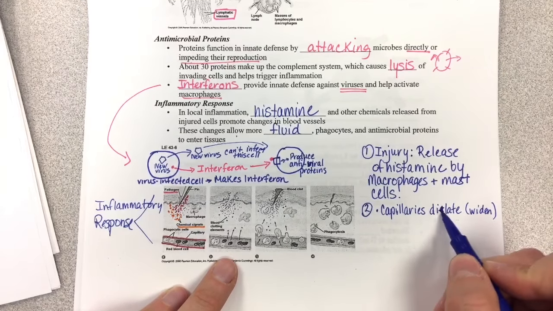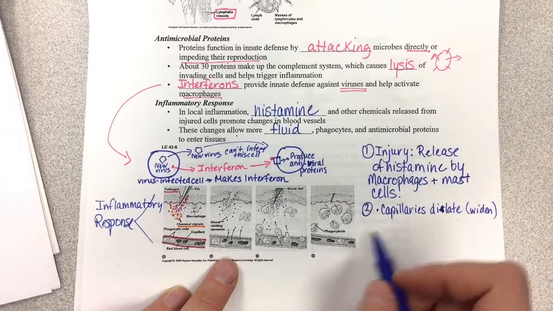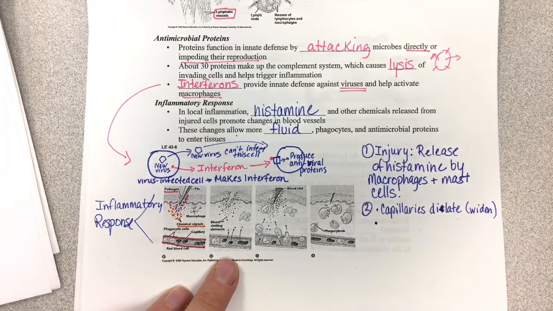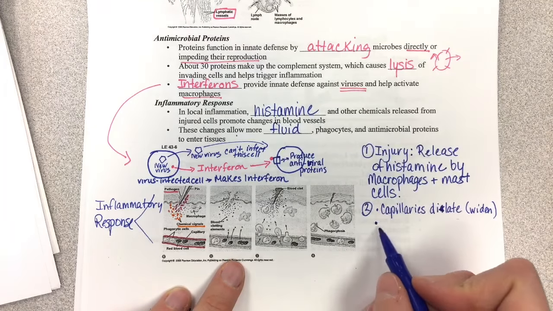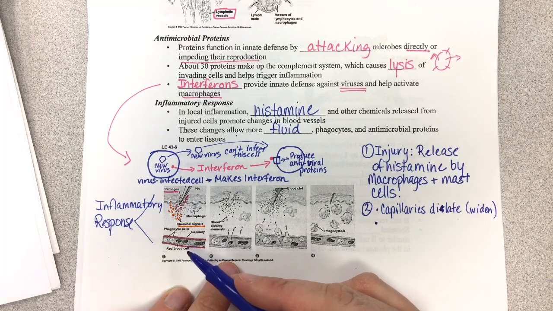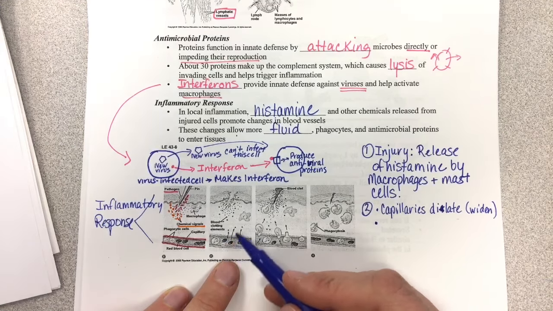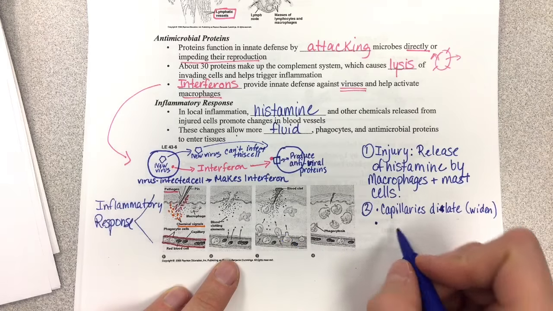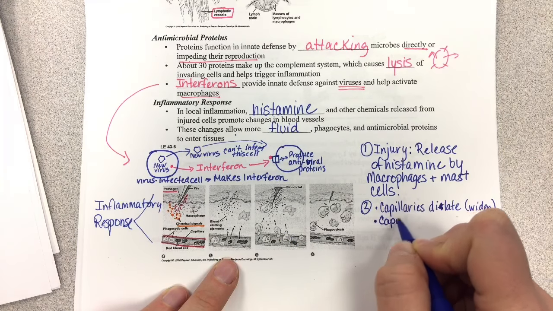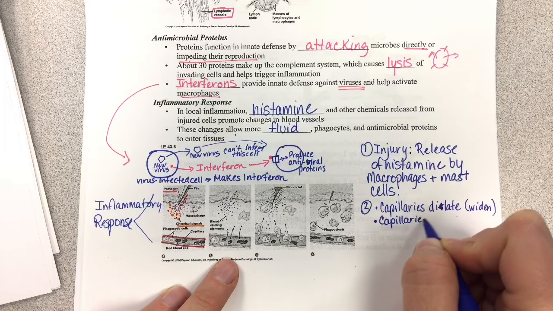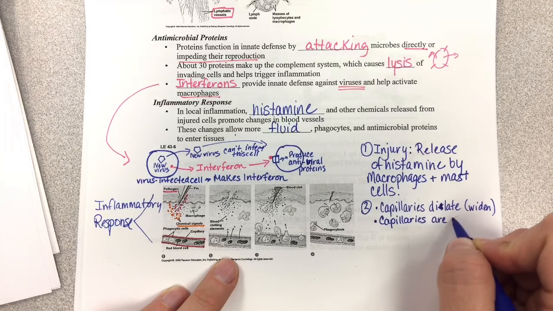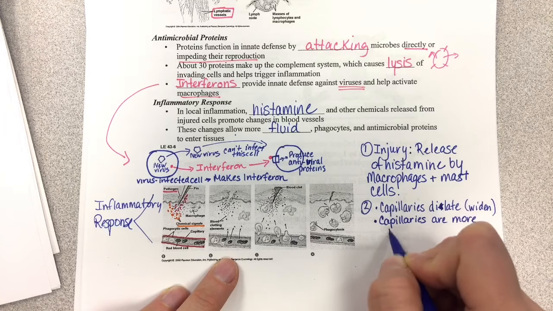And dilate. Just realized I wrote A for N accidentally. So the capillaries widen. And look at here, we have arrows of things coming out here. So the capillaries become more permeable. Sometimes they call it leaky.